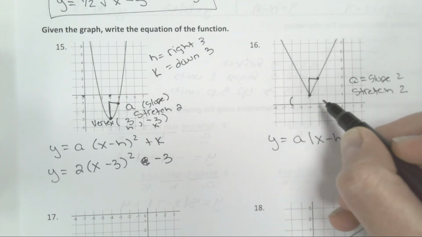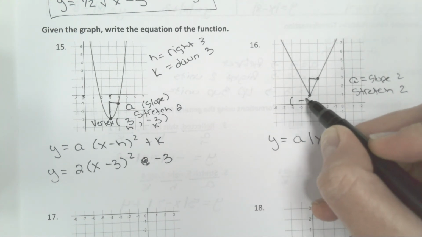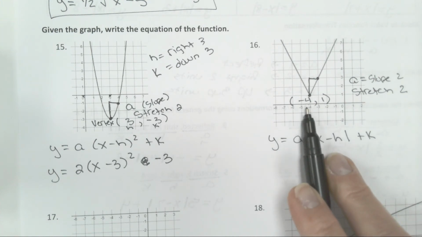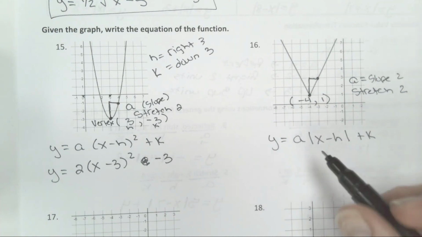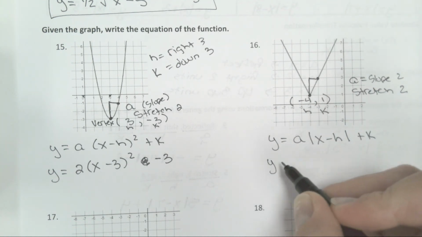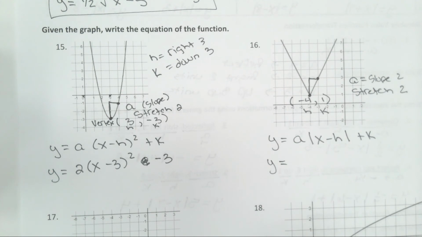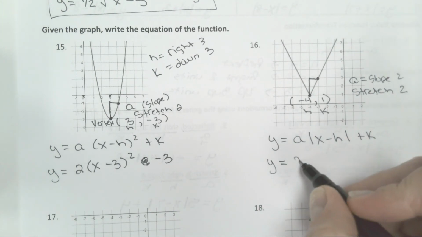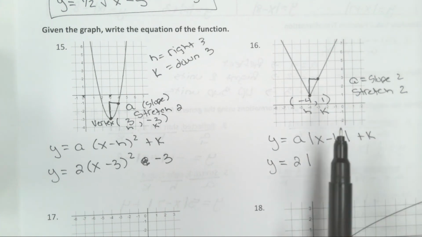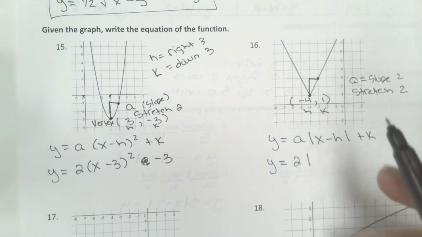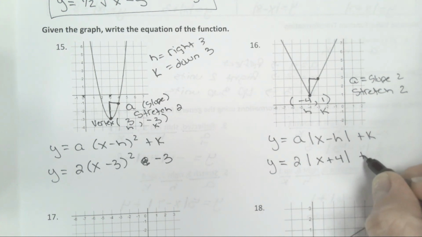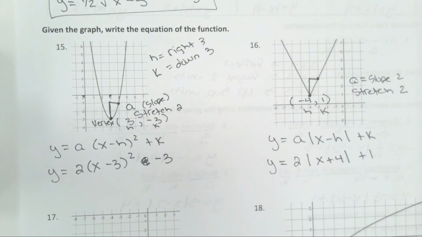This vertex is located at (negative 4, 1). So that means your graph shifted left 4 and up 1. So there's my H and there's my K. So now when I sub all these values in, A is 2, your H is negative 4, so that negative and that negative, they cancel out and they go plus 4, and then went up 1, so it's plus 1.